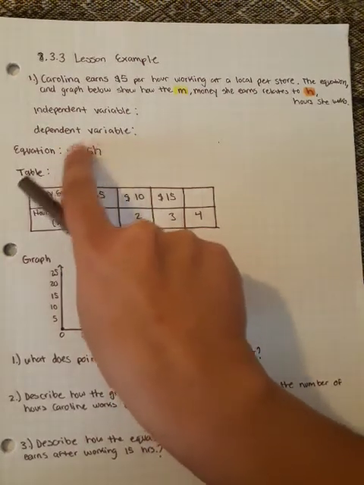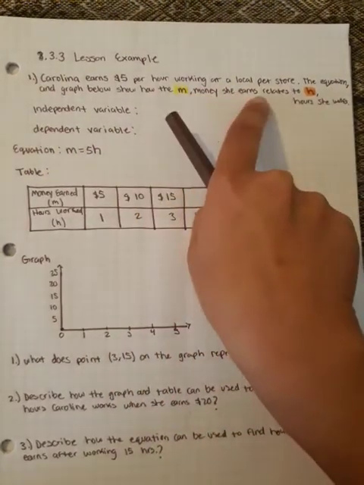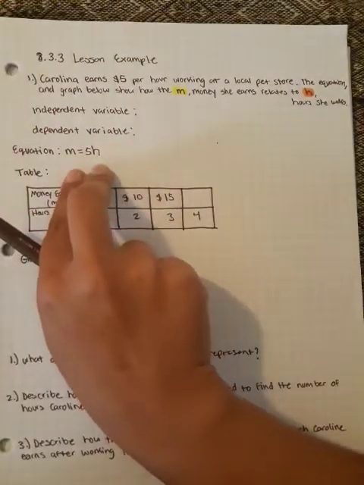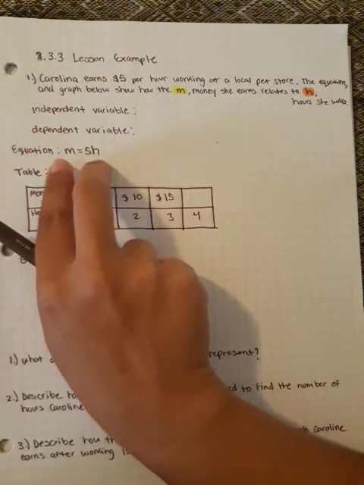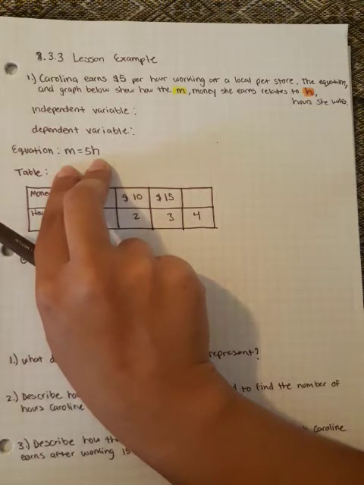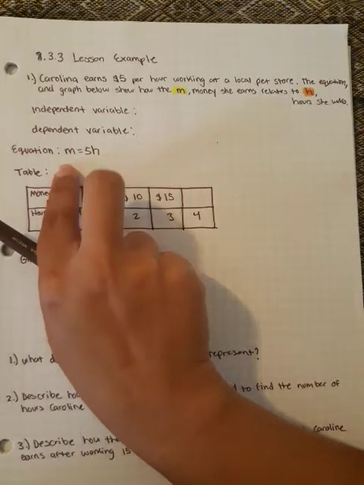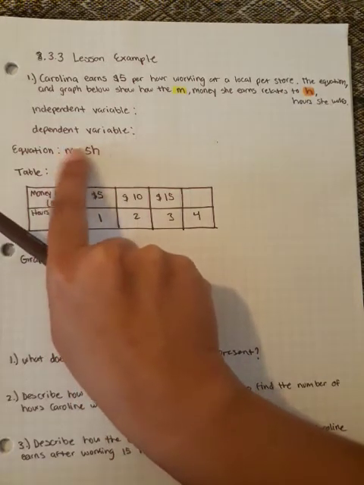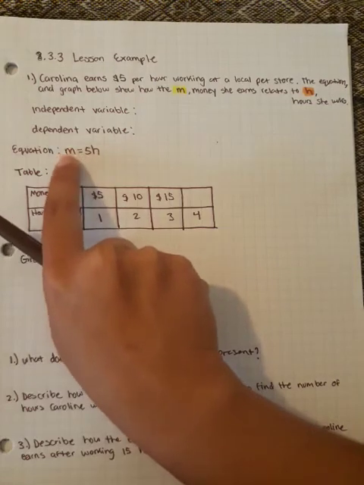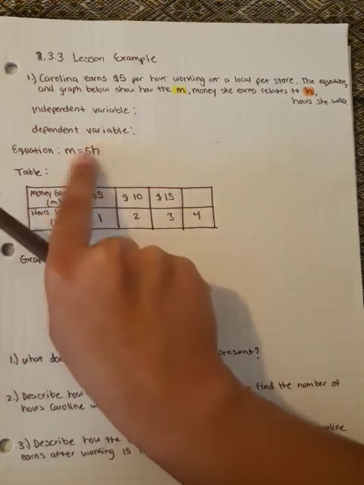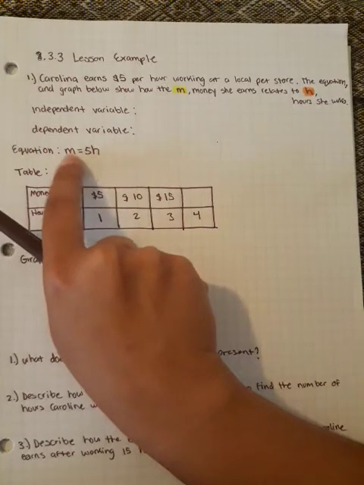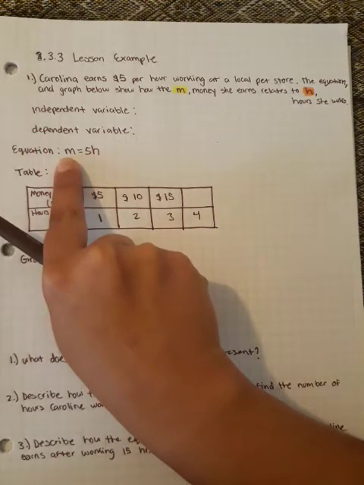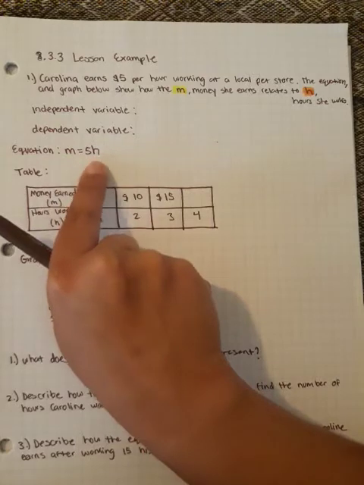So looking at this and thinking about the story problem, independent variable. You have these two variables. Which of those two variables does it not matter what number it is? It can be 0, 1, 2, 3, 4, 5. So if I were to say M can be any number, how would that make this equation true? Can M be 0? It doesn't really make sense.